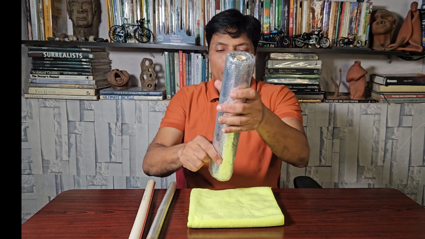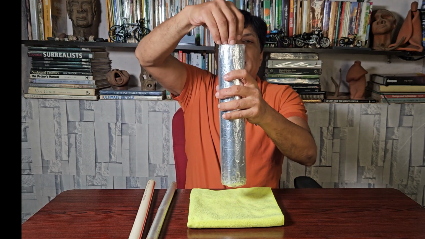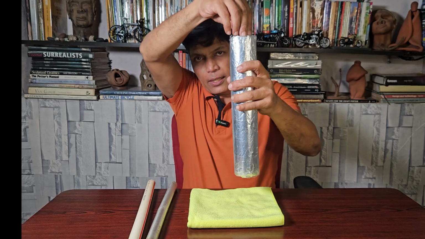There's a PVC pipe at the center. Aluminum foil is wrapped around it. I'm going to drop this through the aluminum cylinder here. Takes much longer.